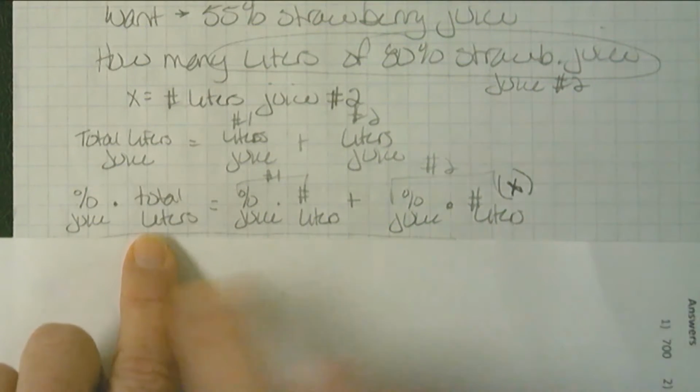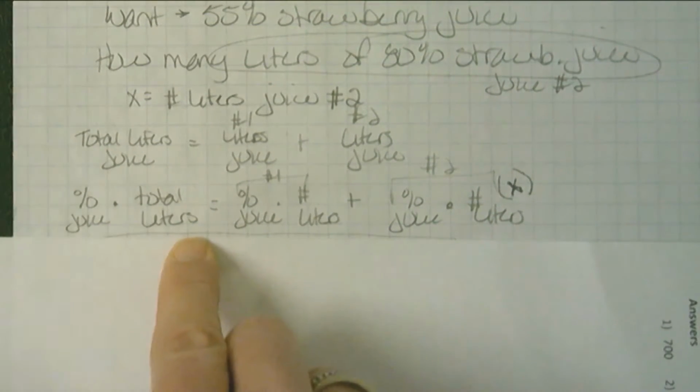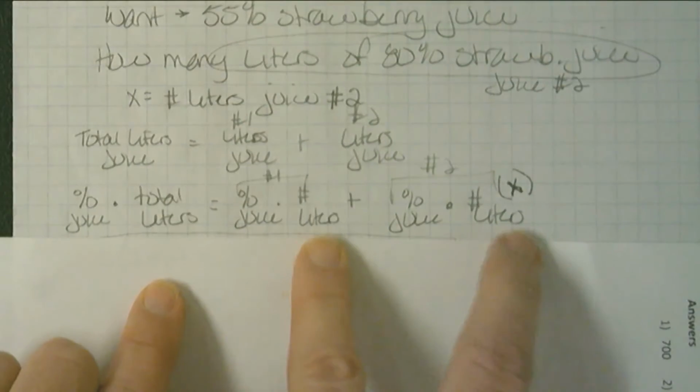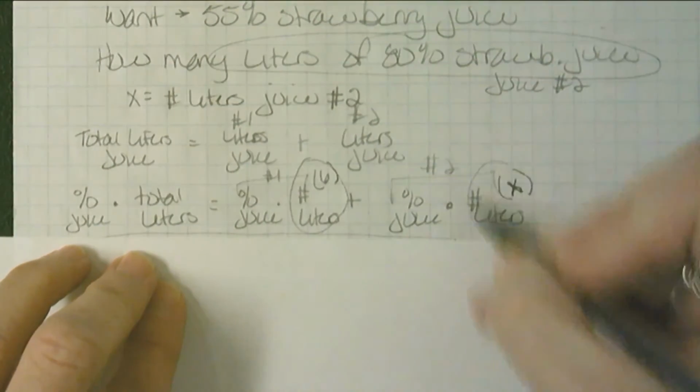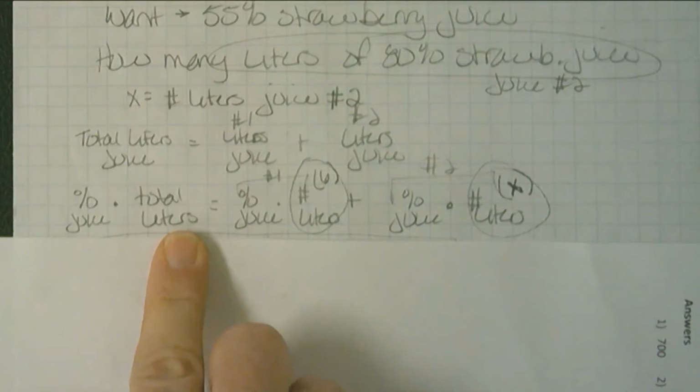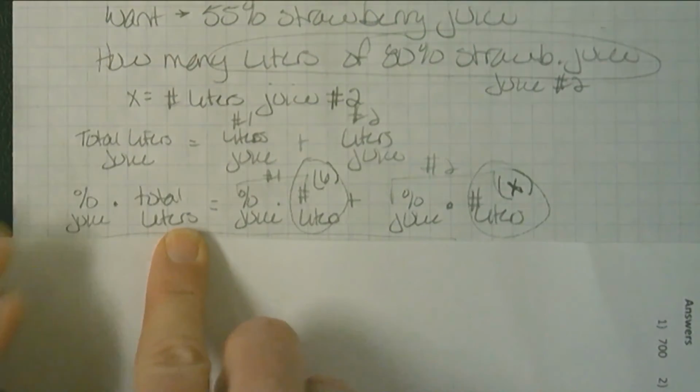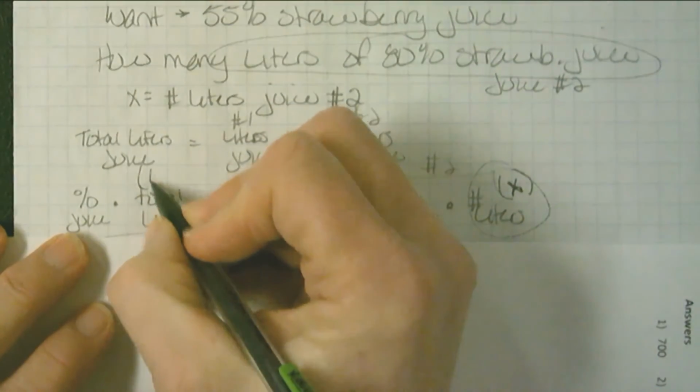What expression can I write for my total number of liters in the whole thing if I put both of these together? Here is my 6. Here is my X. How could I write an expression for my total number of liters in the jug when I combine it all together? Lily? Yes.